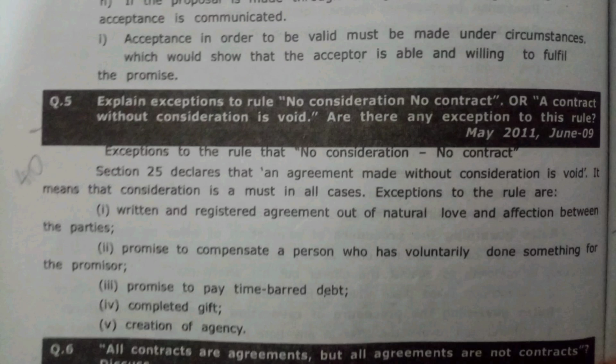So today we are going to discuss important 5 marks and 15 marks questions. Explain exceptions to the rule no consideration, no contract. So a contract without consideration is void. Are there any exceptions to this rule? So we are going to discuss the exceptions. No consideration, no contract.